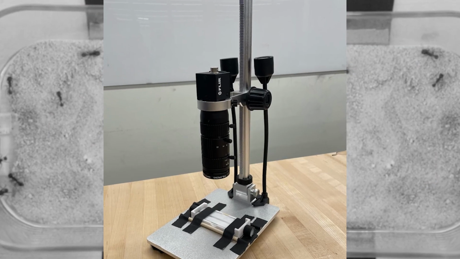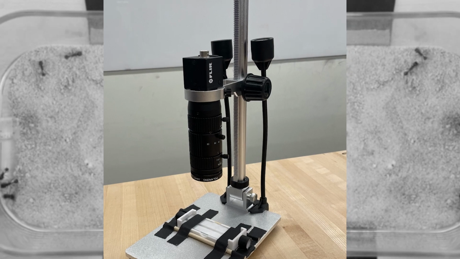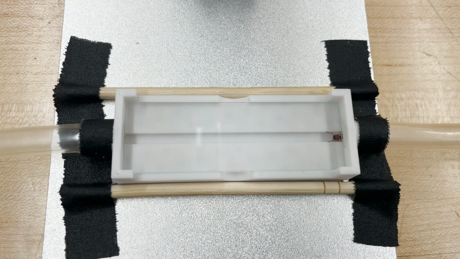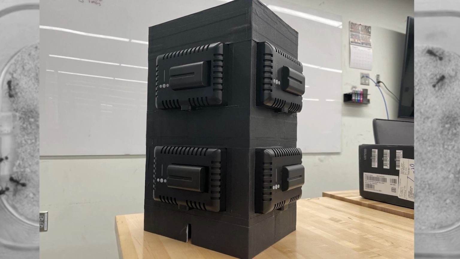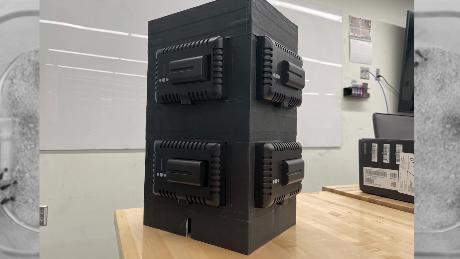To video the ants, I used a FLIR machine vision camera equipped with a macro lens. This overlooked a 3D printed channel that was narrow enough so when the ants passed through, they were forced to walk in the camera's field of view. The camera and 3D printed channel were also enclosed in a light box to ensure consistent lighting. Each video only contained footage of one ant at a time and were named sequentially.